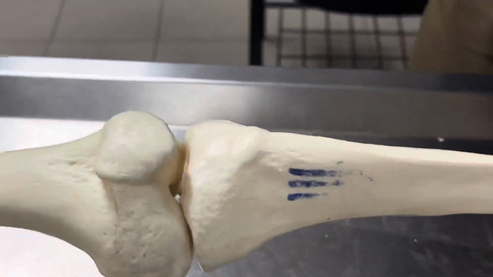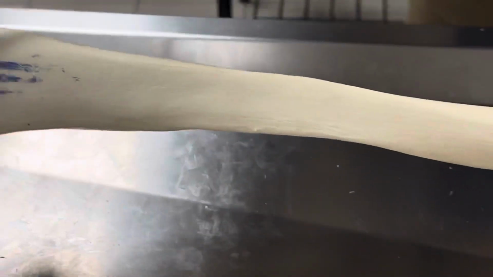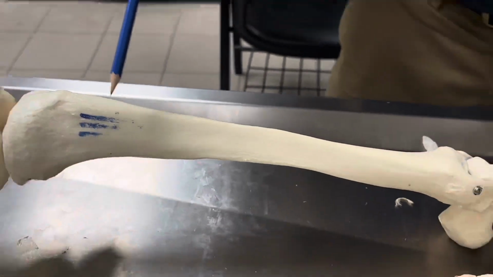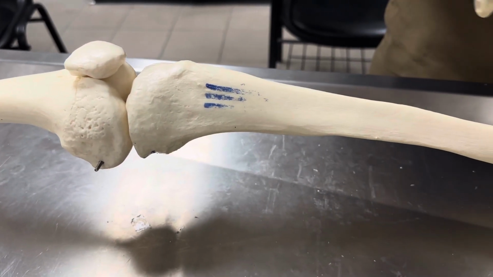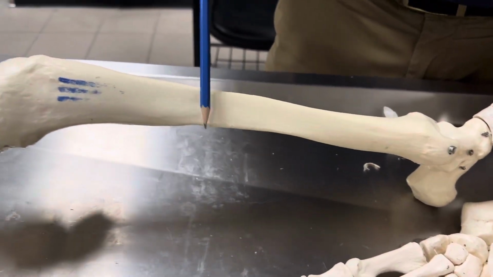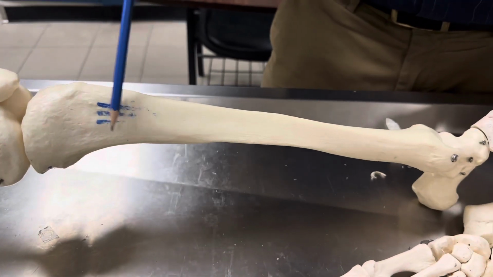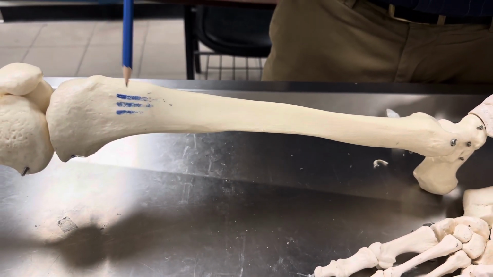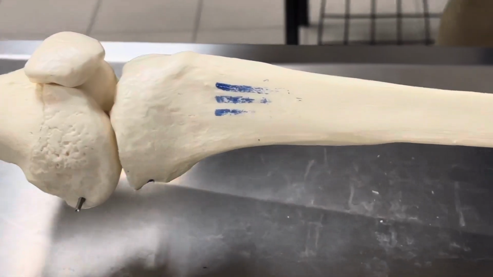Now coming to the different surfaces of the tibia, this is the medial surface which is subcutaneous, and in the upper part of the medial surface only three muscles are attached, the rest is subcutaneous. There is no attachment of any other muscle, so it's almost subcutaneous. But in the upper part of the medial surface we have attachment of three very important muscles, and they are coming from the different compartments of the leg.